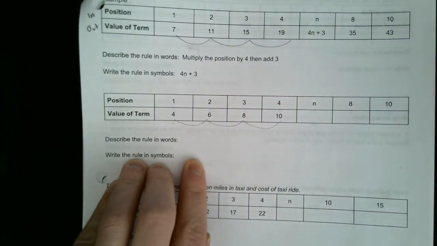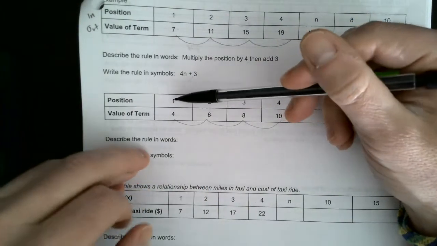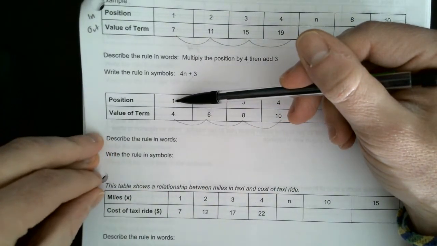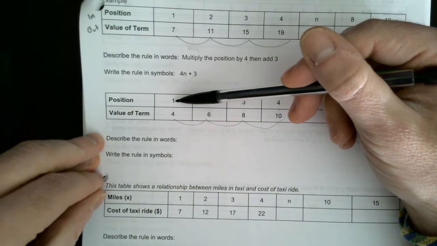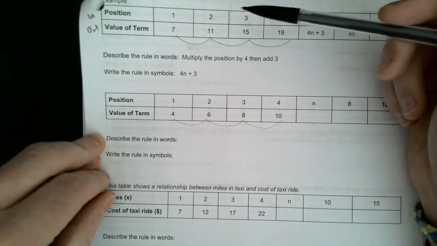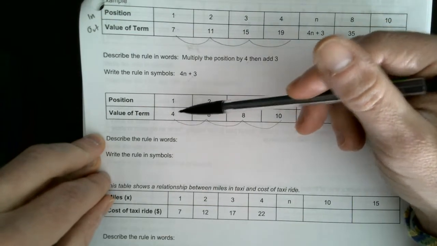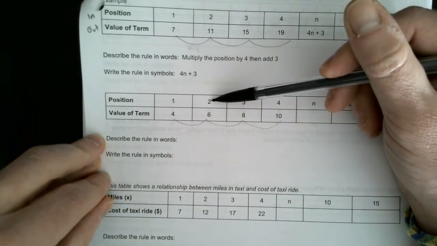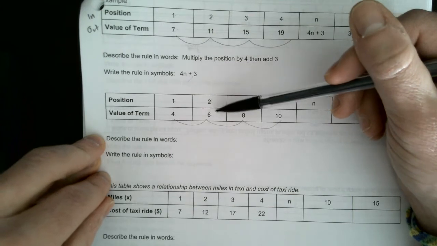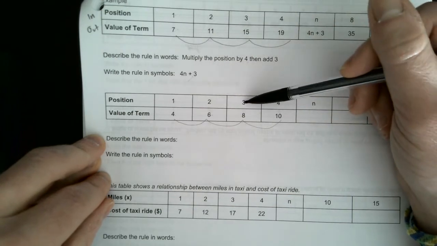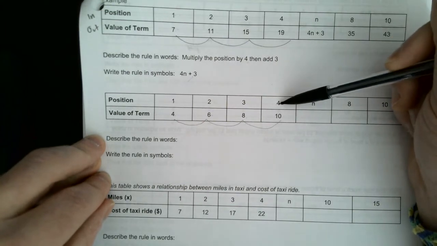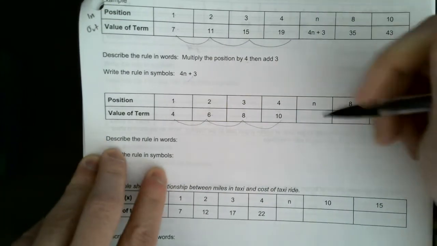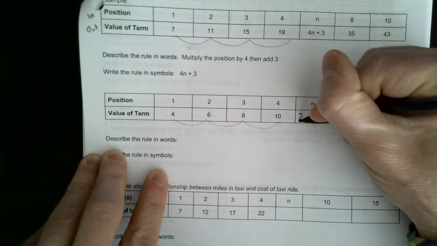So let's try times 2. Let's see if that works. 2 times 1, I'm sorry, is 2. Plus 2 is 4. So far, multiplied by 2, add 2 would work. Let's see if it works for this one. 2 times 2 is 4, plus 2 is 6. 3 times 2 is 6, plus 2 is 8. 4 times 2 is 8, plus 2 is 10. So it looks like you multiply it by 2.